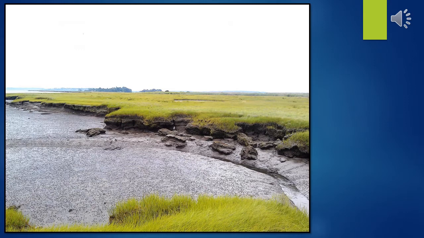Now these grasses will be what we call halophytic, which means that they can survive in salty conditions. And that's because these will be submerged from time to time, maybe with a spring tide once or twice a month, roughly. So they will most of the time be out of the water, but they will occasionally be covered.